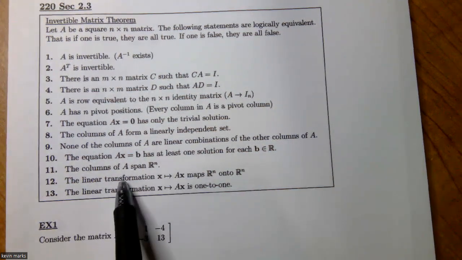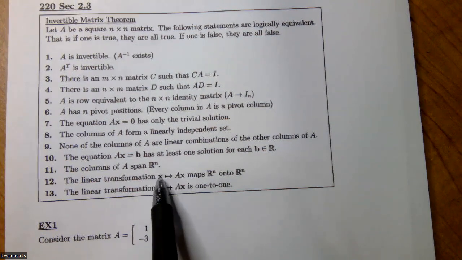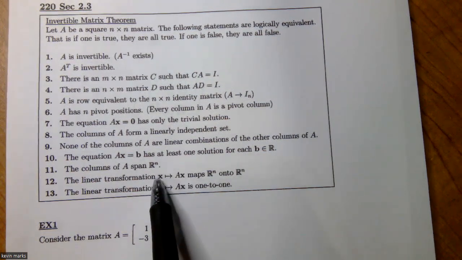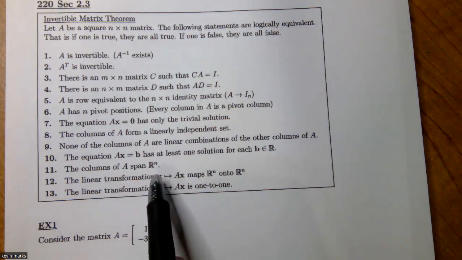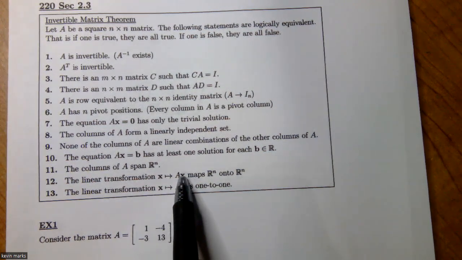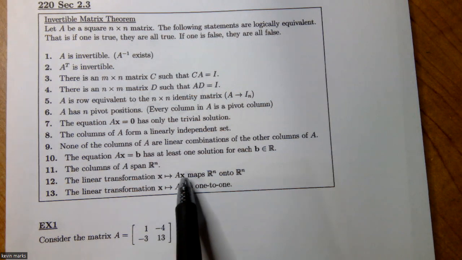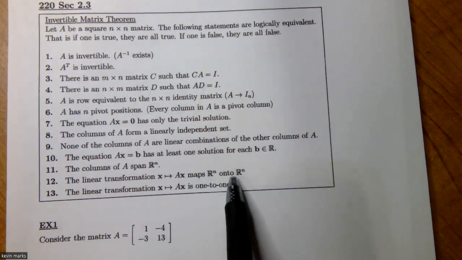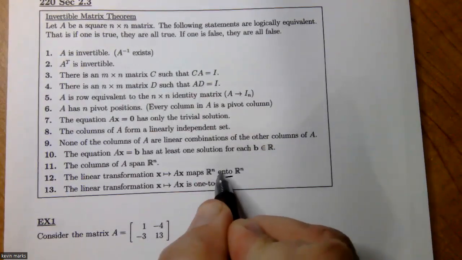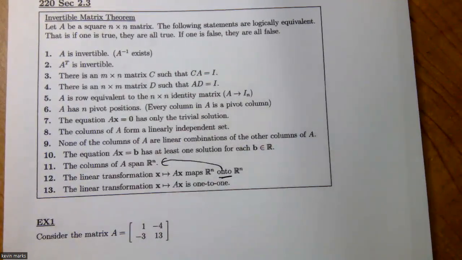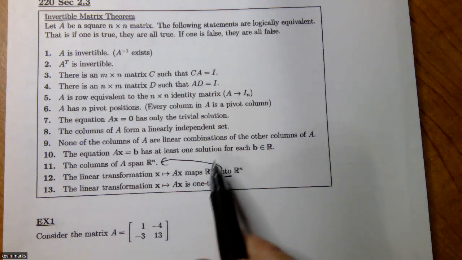We did talk about a linear transformation, transforming X into AX. In other words, it's a transformation, right? It was input, output. It's a function kind of thing. If I input X and you multiply by this matrix A, then that maps Rn onto Rn. Basically, that phrase onto is the exact same thing as span. Think of onto as it covers all of it, right? So it literally goes onto it, right?